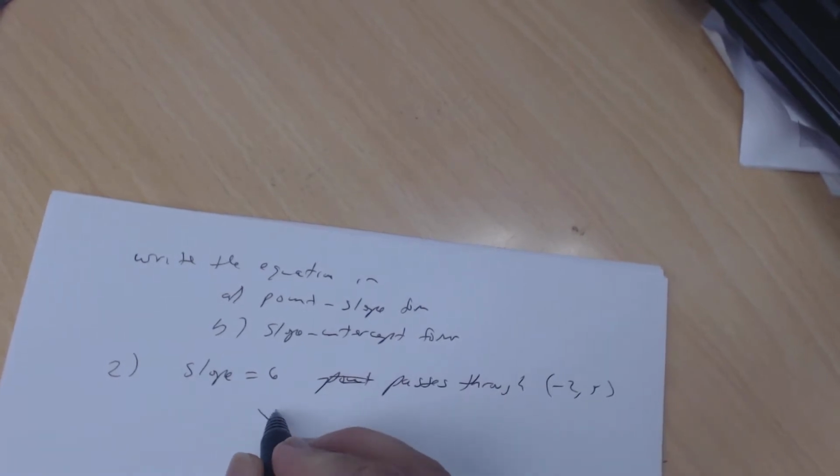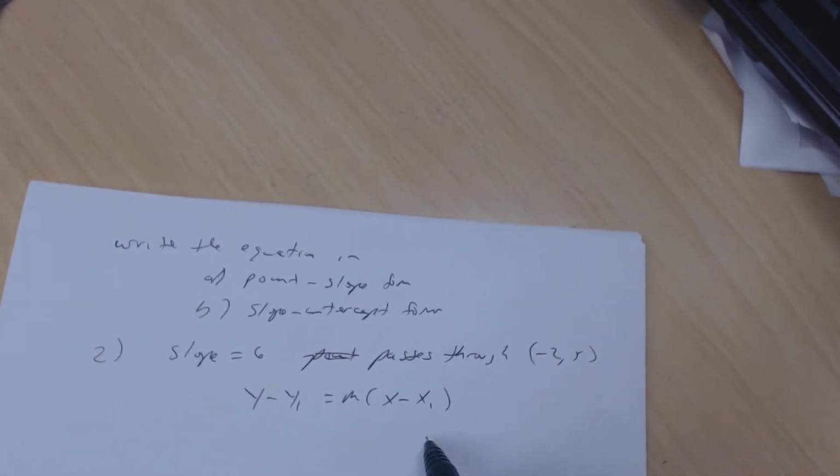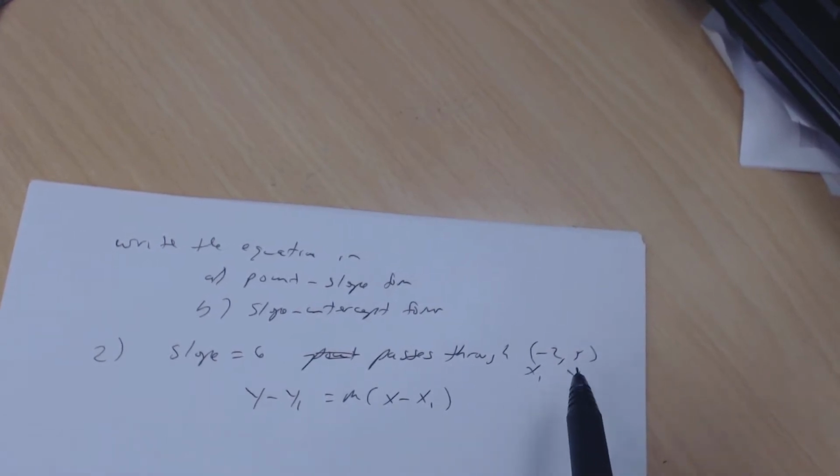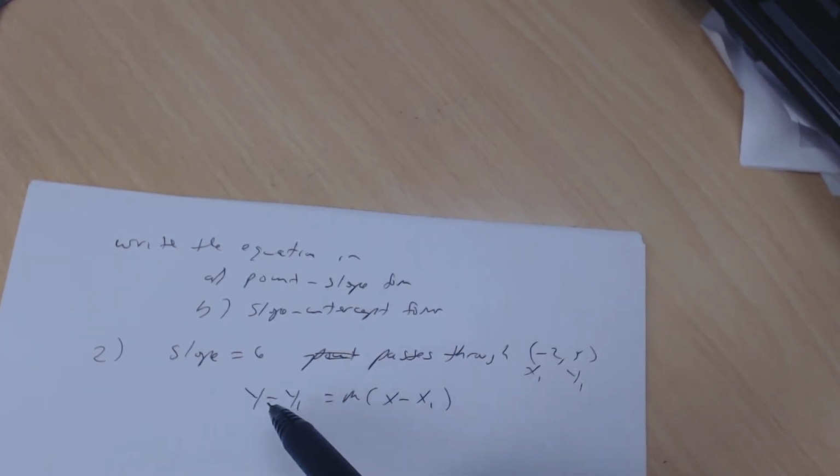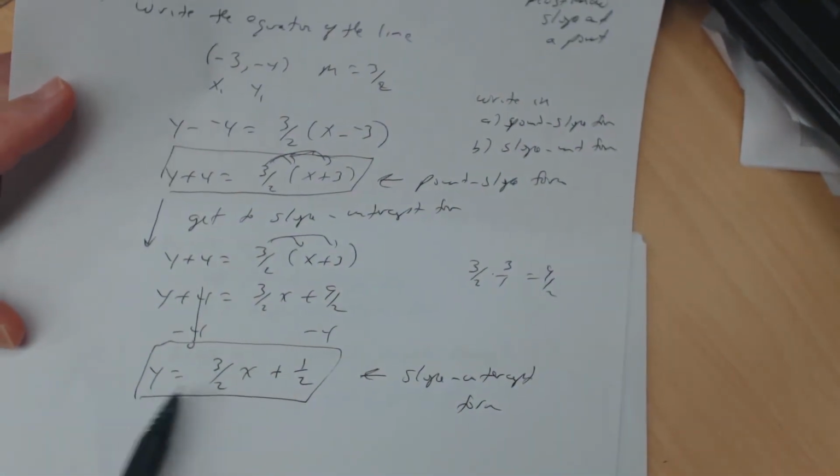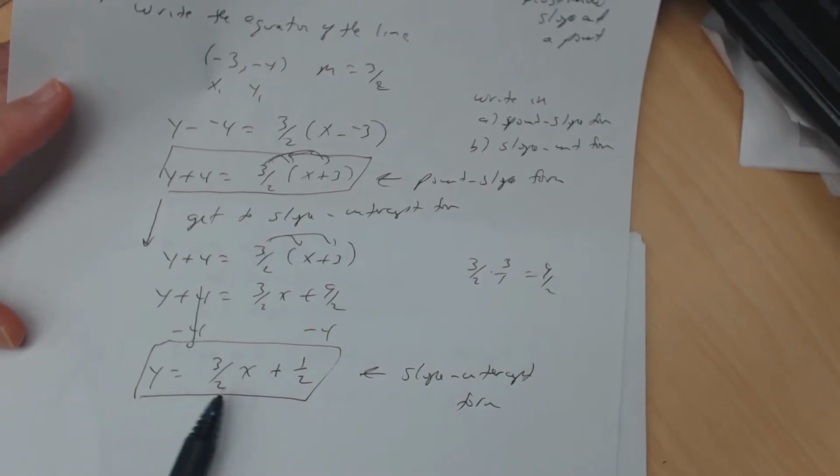So here's point slope form. y minus y1 equals the slope times x minus x1. And so you just plug in. So this is your x1, this is your y1. Always make sure you substitute the coordinates of your point into x1, y1. Don't substitute x and y, because remember, that's what you're trying to get your equation into, y and x, not y1, x1. Okay, y and x.